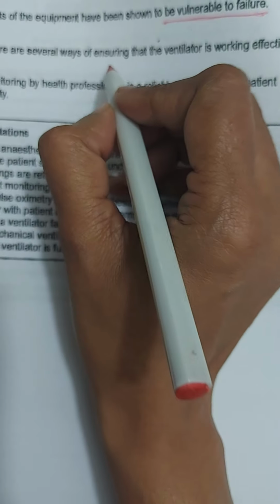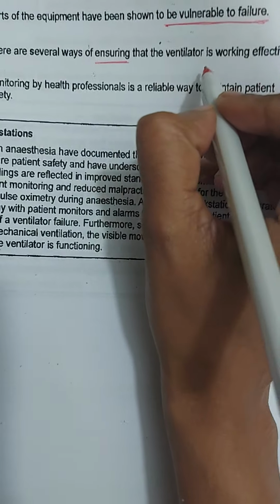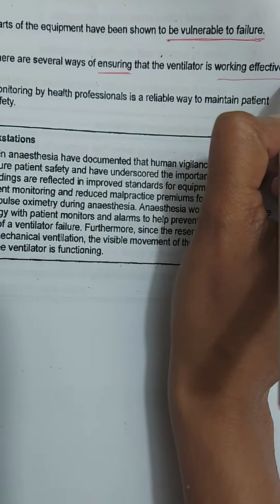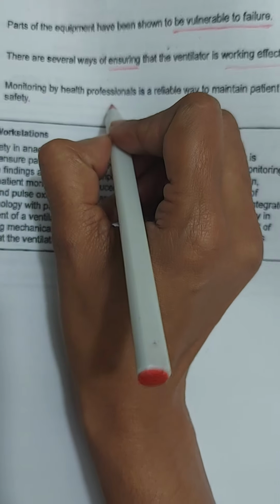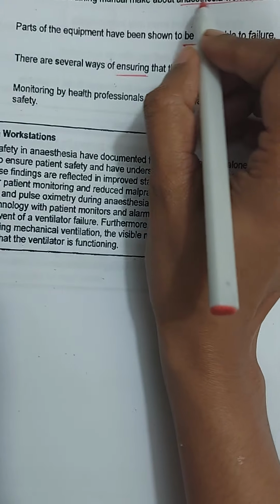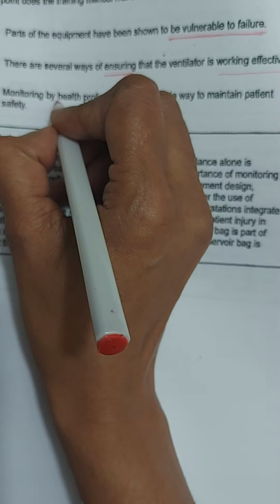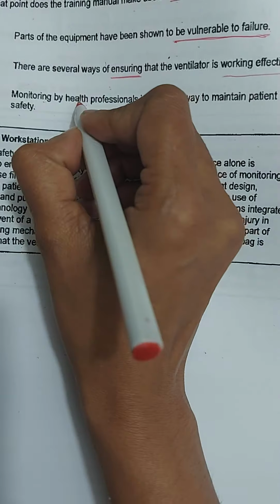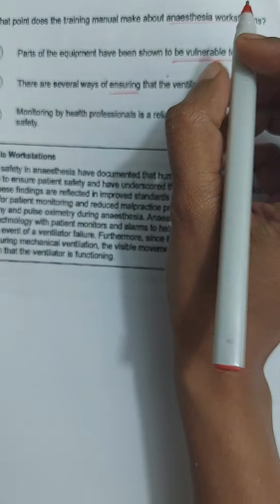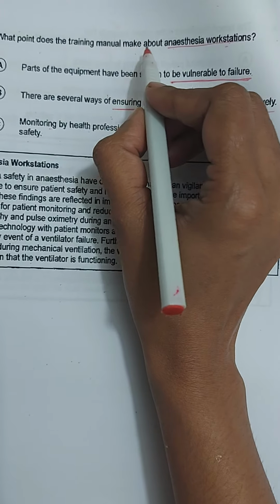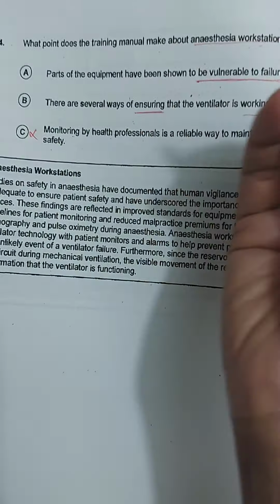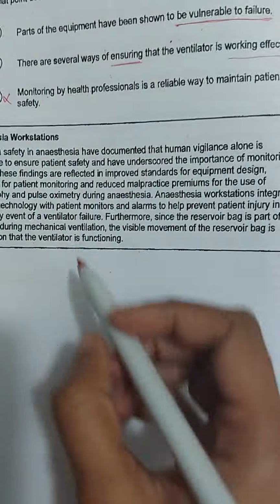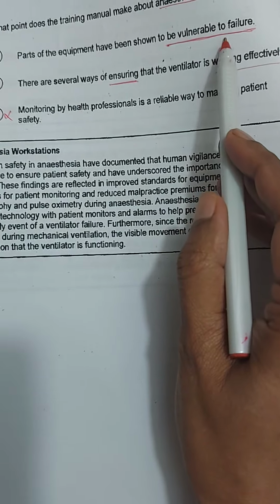There are several ways of ensuring that the ventilator is working effectively. Monitoring by health professional. For your understanding, this is only about the anesthesia workstation. I'm not going to consider this because monitoring by health professional is a reliable way. We are not talking about health professional here. The question is about what point the training manual makes about the anesthesia workstation. So I am omitting it. So either A or B. Now I have to check whether it is vulnerable to failure or not.